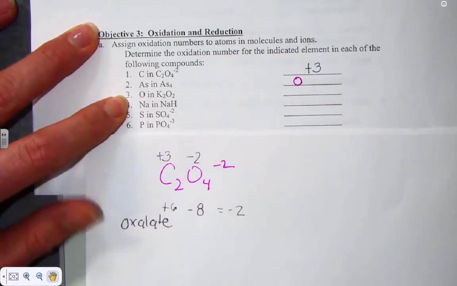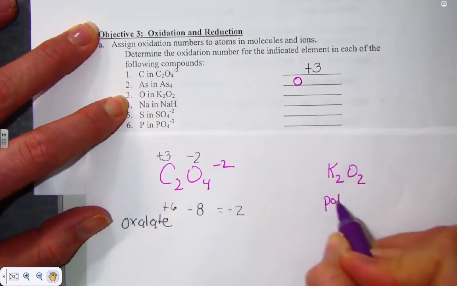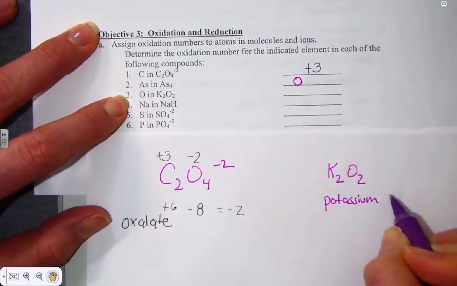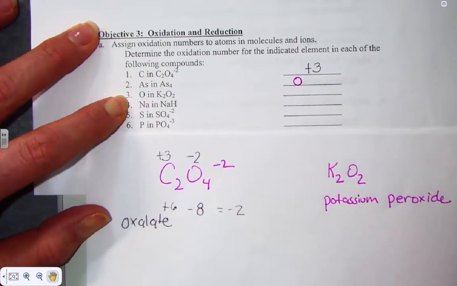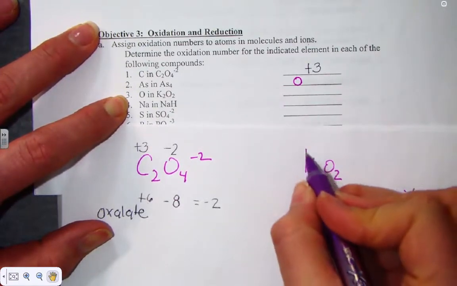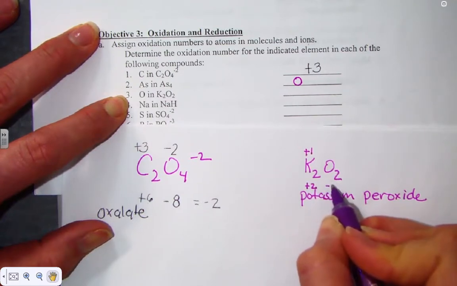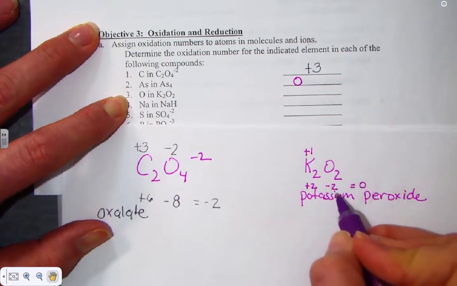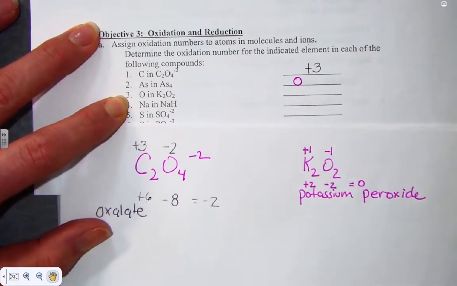Number 3 says, let's find O in K2O2. K2O2 is indeed a rule breaker for the oxygen rule. Oxygen is always a -2 unless it's in a peroxide form, as it is in this example. This is a compound, potassium peroxide. Potassium we know to be a +1, so its total charge would be a +2. Knowing that the total negative would have to be a -2, -2 divided by 2 gives this oxygen a -1 overall charge. In potassium peroxide, the oxygen is a -1.